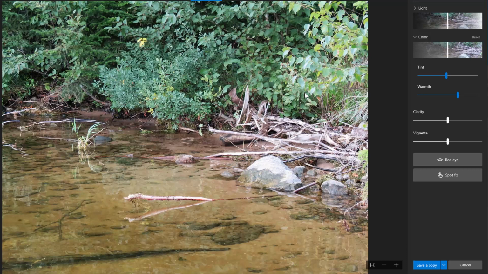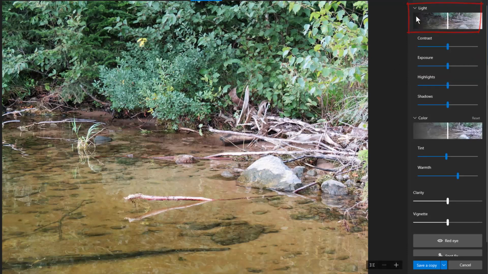Okay, so that's one of the things that warming the picture up does: it allows all the different types of green to take their own color hue. Okay, so next thing, I'm going to look at the light panel here. And I have contrast, exposure, highlight, and shadow.